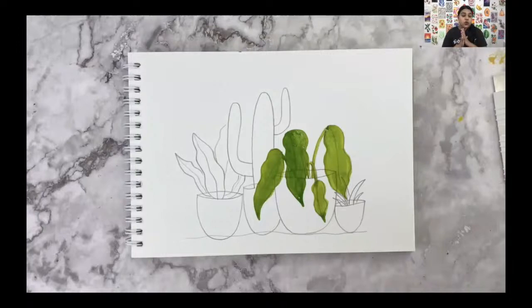Good. Okay. I can see all of you have gone ahead and finished up that first pot right there. So really, really well done. Now let's go ahead and move on to the next pot. The next pot, like I mentioned, is going to be my cacti. Now, if you can go ahead, you want to take a darker green, lighter green, whatever you want, go ahead and pick that out. And let's get started with our cacti.